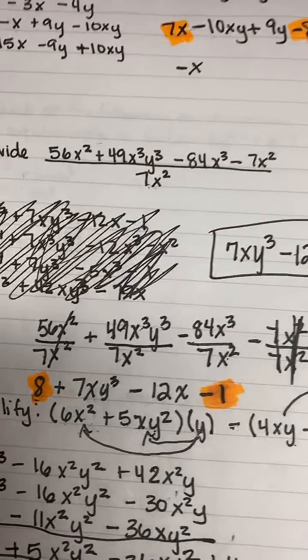I see those comments coming in. 6 plus 36 is 42, because we add 6 plus 36, and we just carry down the x squared y. So A is your correct answer.